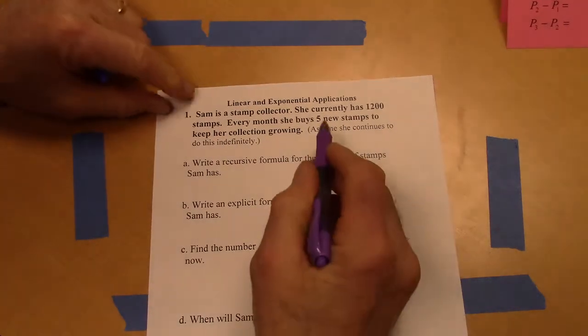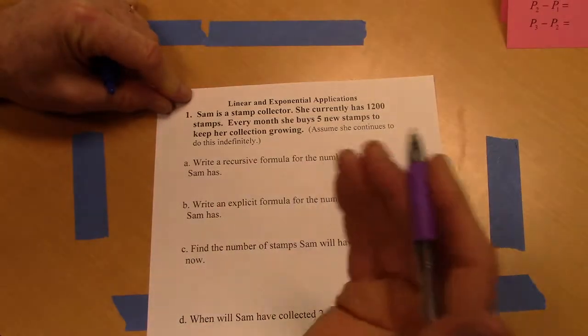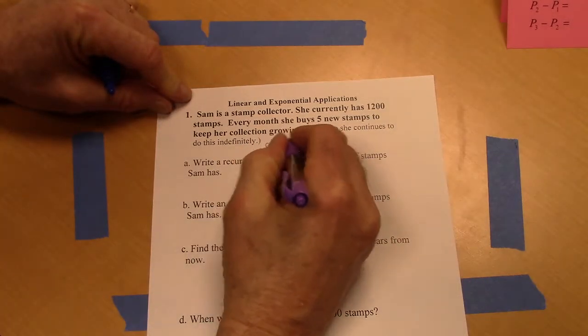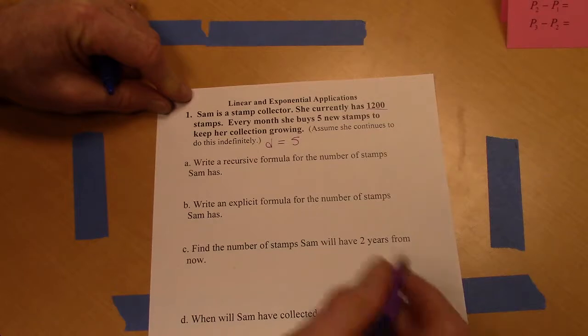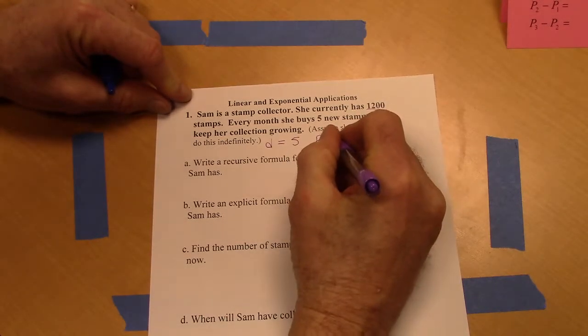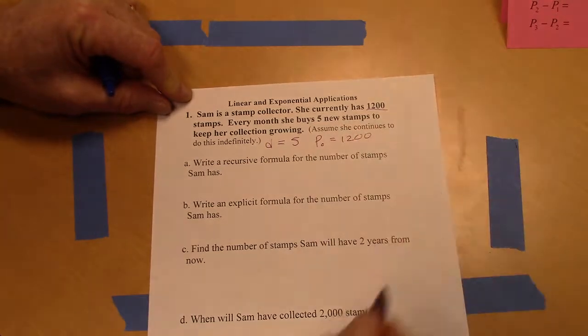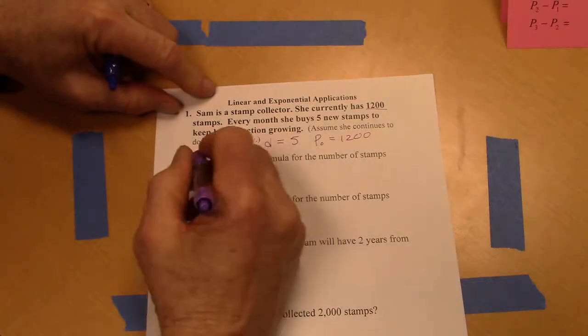Now, when you buy 5 new stamps, that means you're adding 5 each month, which is a constant difference. So d is equal to 5. Also note that if we start at the current time, P sub 0, the initial value, would be 1,200. So that's the basic facts you can get from this. We know it's linear then, right? This is linear.